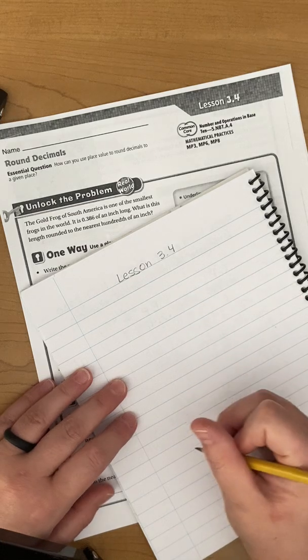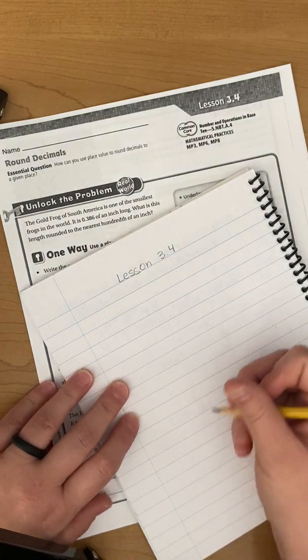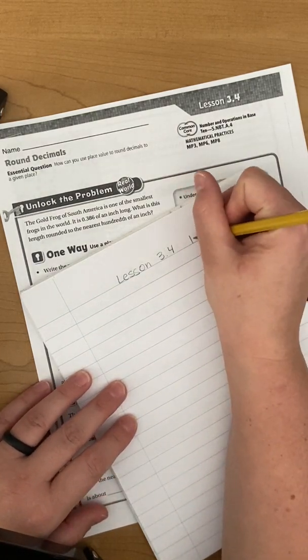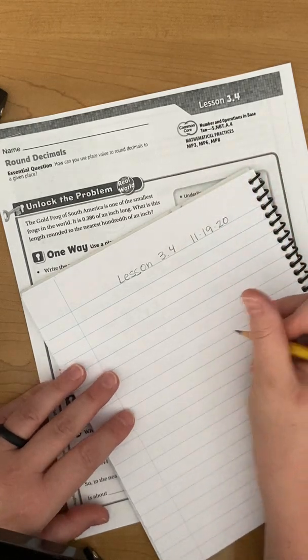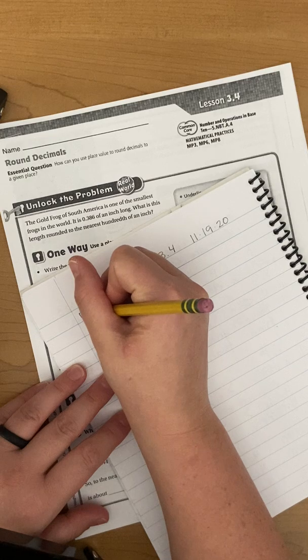And then, let's see. Today is the 19th. And the title of our lesson is Round Decimals.